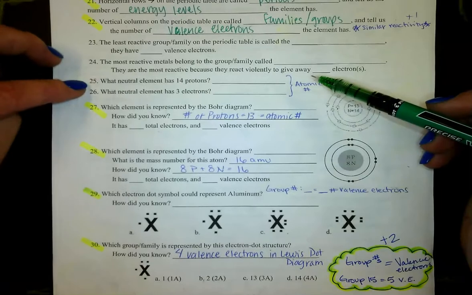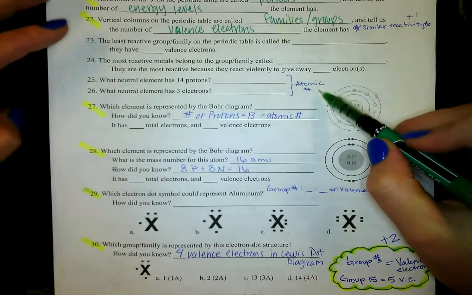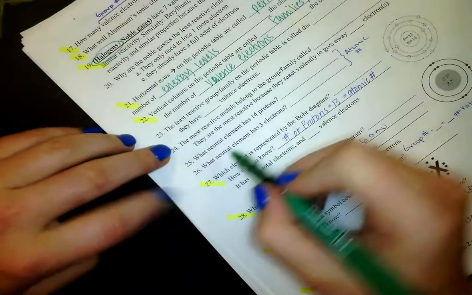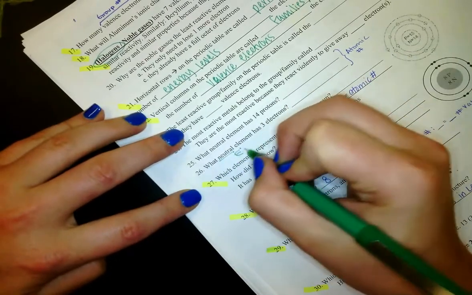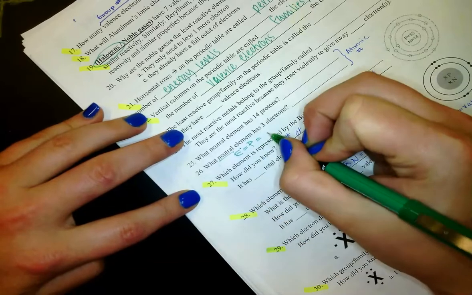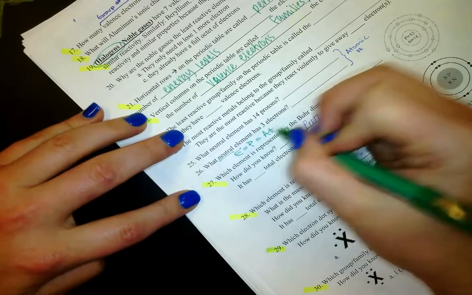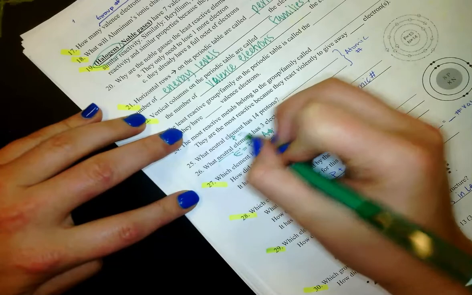Down to number 27. Well, number 25 and 26, the best way to find that is to look at their atomic number. Whenever it's neutral, your electrons are equal to your protons, which are equal to your atomic number. And same thing up here, your protons are equal to your atomic number. So you should be able to find that answer pretty easy.